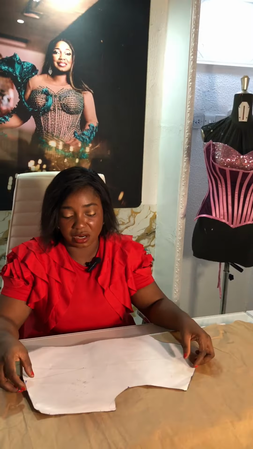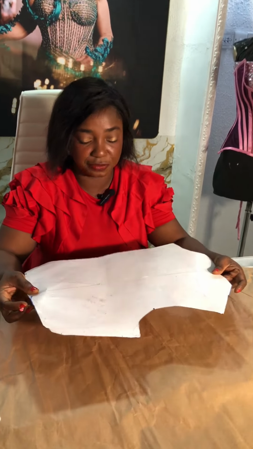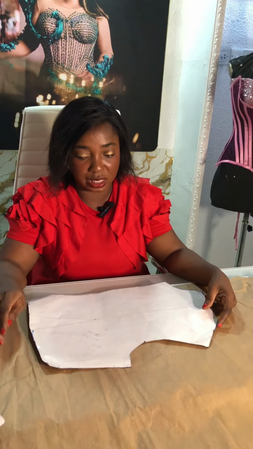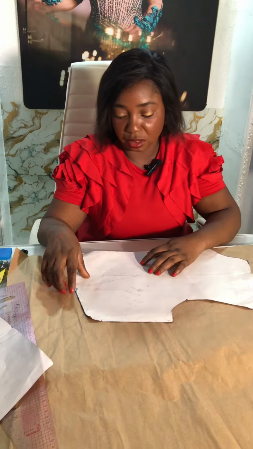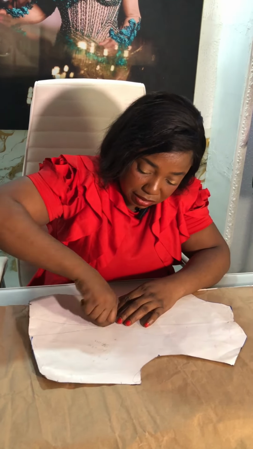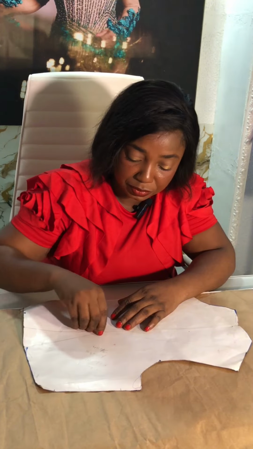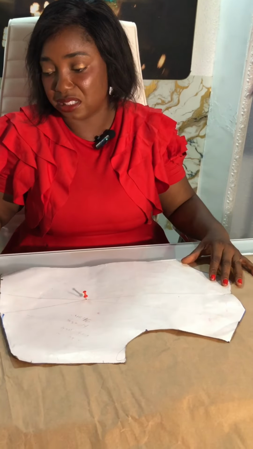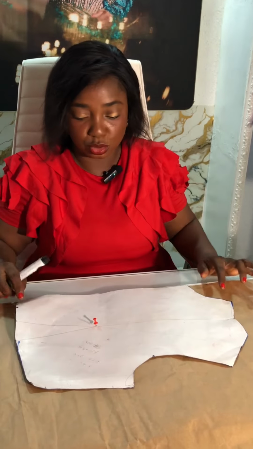Okay, now, so this is our already made pattern. So this is like a size 14. So I'll place it on another paper. Then I'll use my board pin to pin down the apex, which is the nipple point. So the next thing I'll do, I'll decide where I want my dart to be.